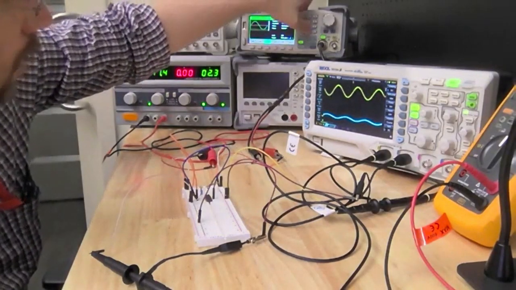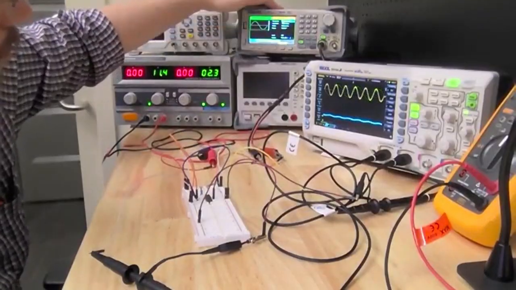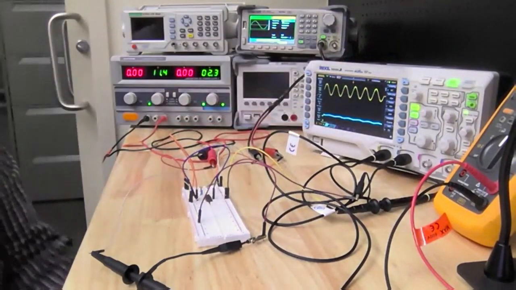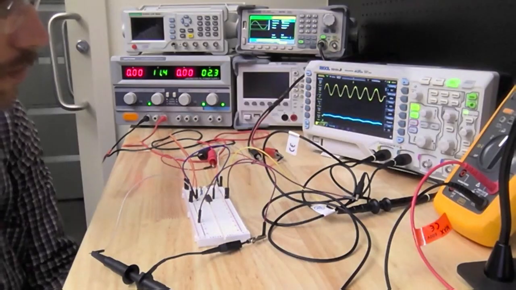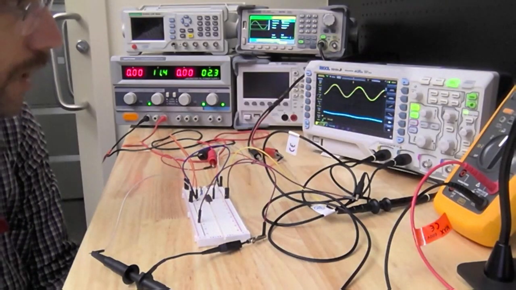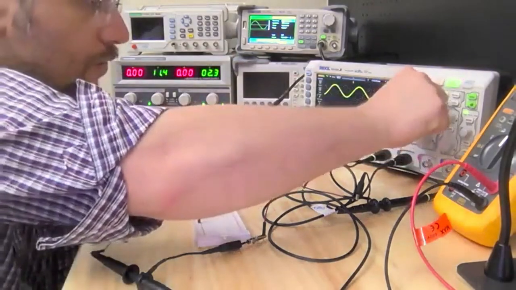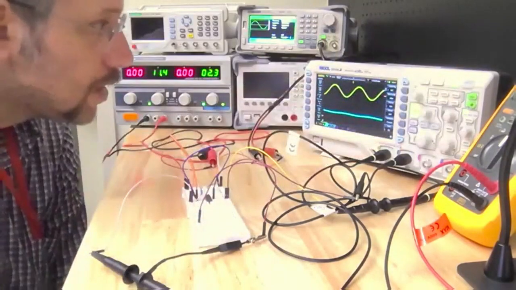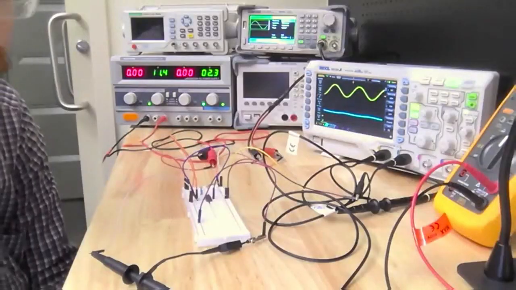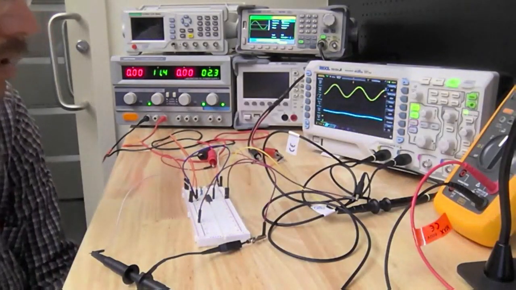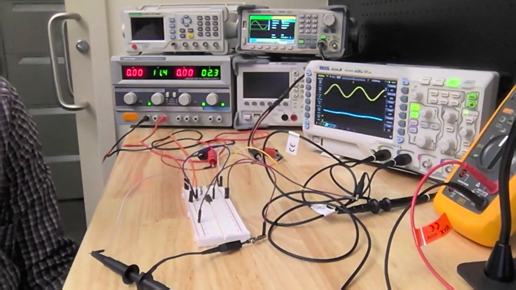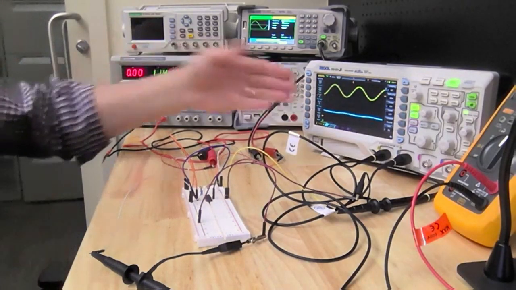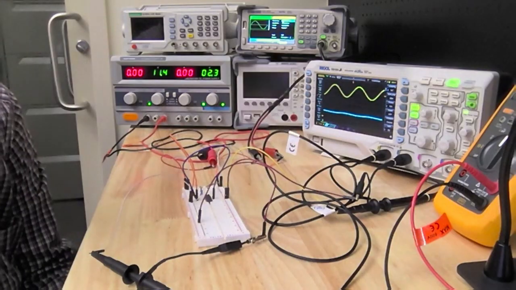Let's go higher, 10 kilohertz. At 10 kilohertz, we barely see any signal. What we see is 10 millivolt in the output. So it's 20 times lower, 5% of our input. You can see that the filter is working pretty well.